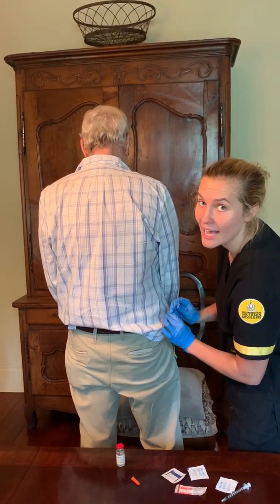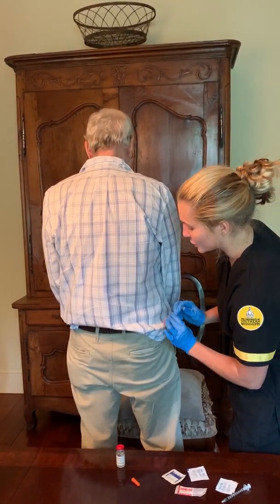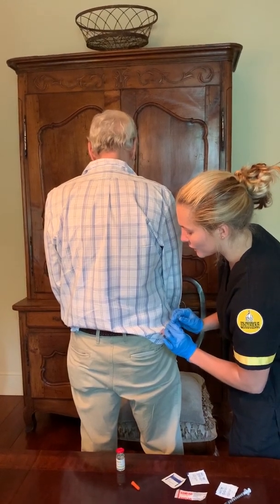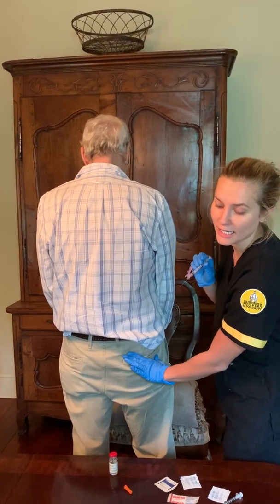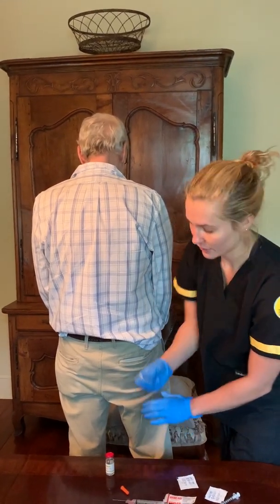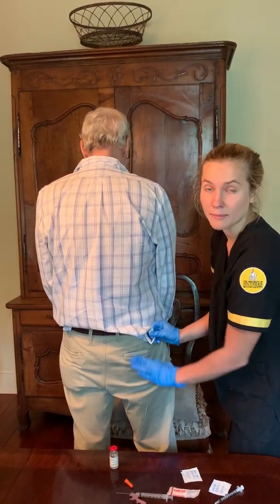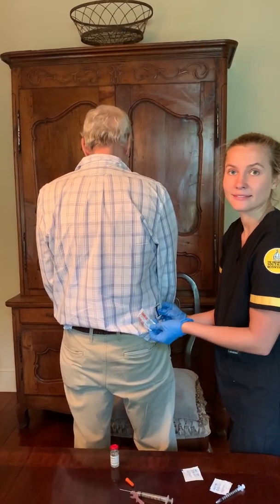You'll pull back and aspirate a little. Then you're going to push in the medication, hold for a second, and then pull it out at the same 90 degree angle that you first put it in. After this, you're going to clean it, and IM sometimes bleeds more, so you might need a Band-Aid. And that's it.